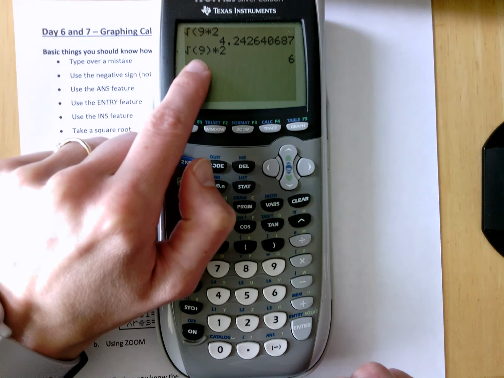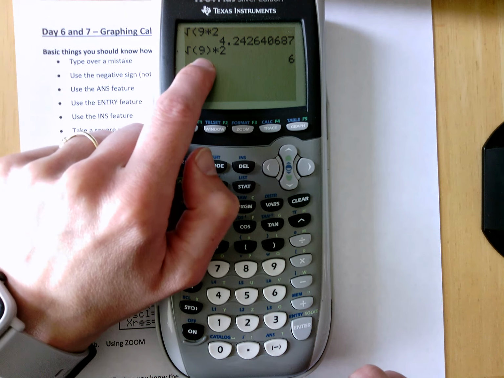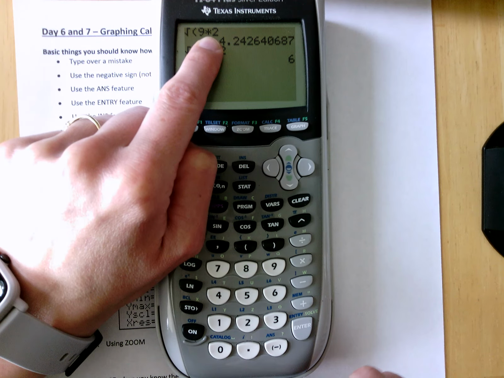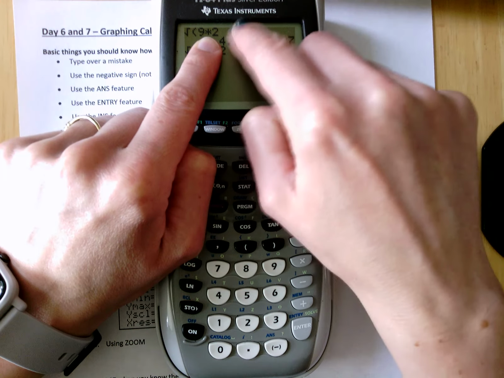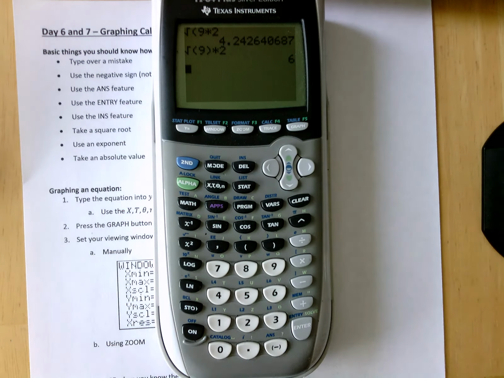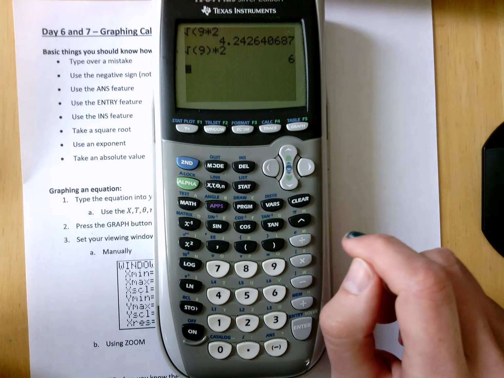Order of operations says you do things in parentheses first, right? So in this bottom one, it's taking the square root first and then multiplying by 2. This guy, since you didn't close your parentheses, it's assuming you want them at the end. So it's doing the 9 times 2 first and then square rooting. So you just got to make sure you watch out for parentheses and close them when needed.